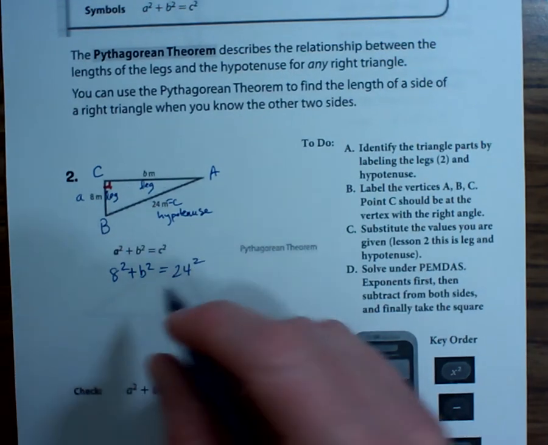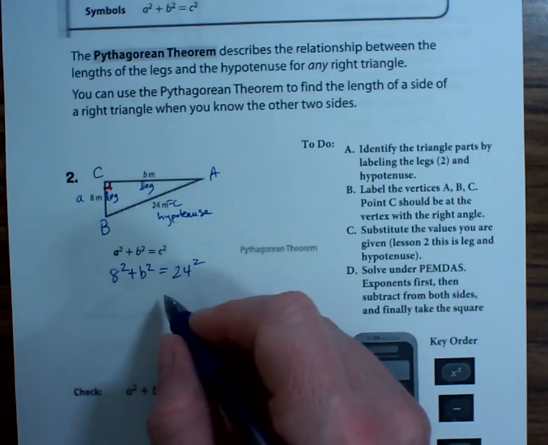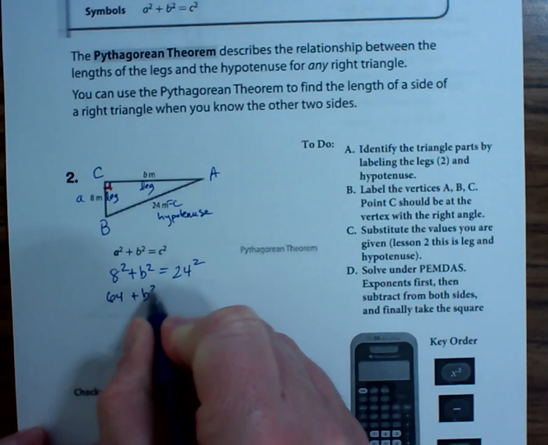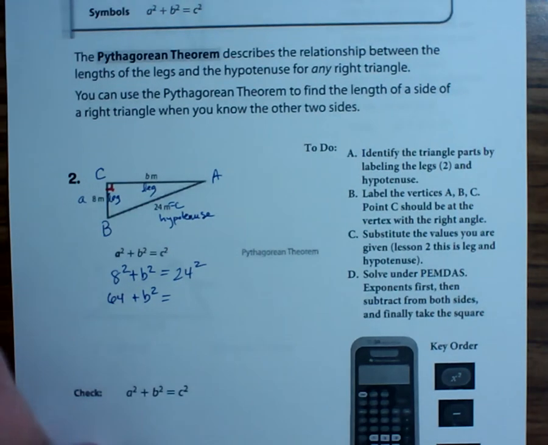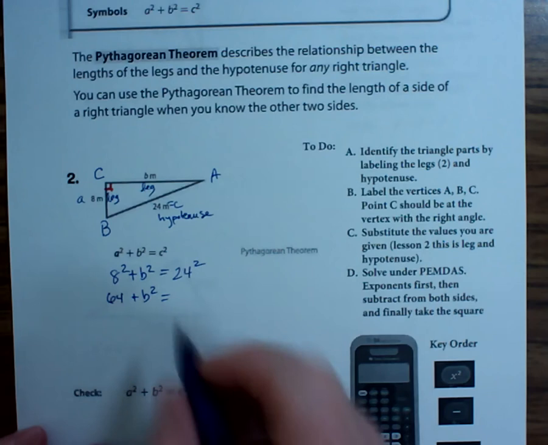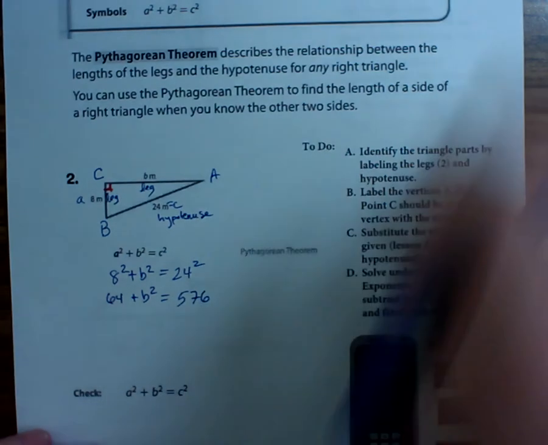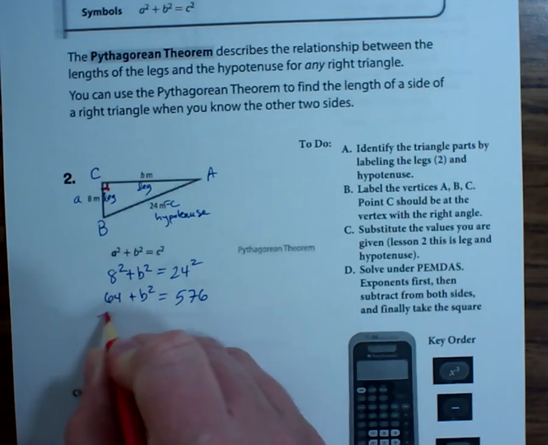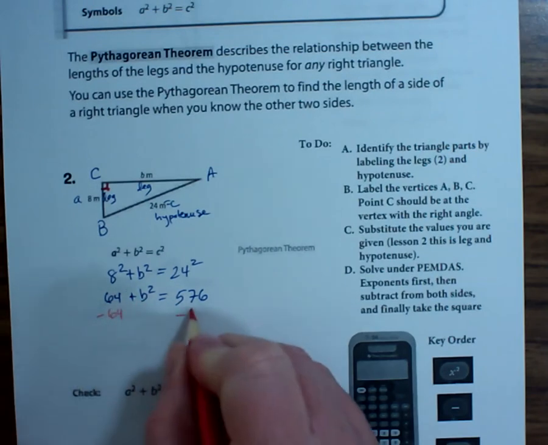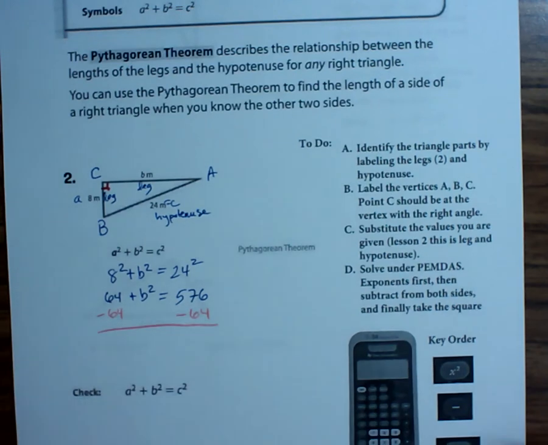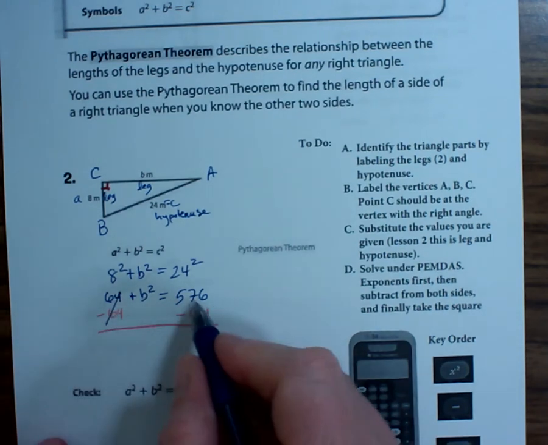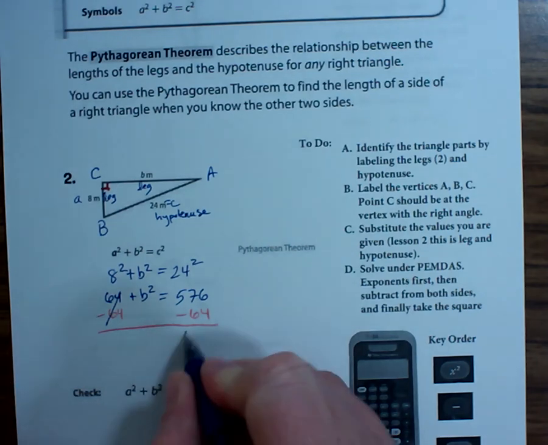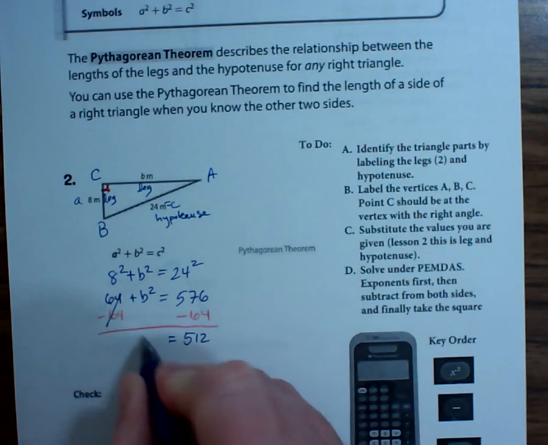So then I got to square 8, that's 64. 24 squared is 576. Again, I need to subtract. To isolate b squared, I'm going to have to subtract 64. 576 minus 64 is equal to 512, and that's your b squared.